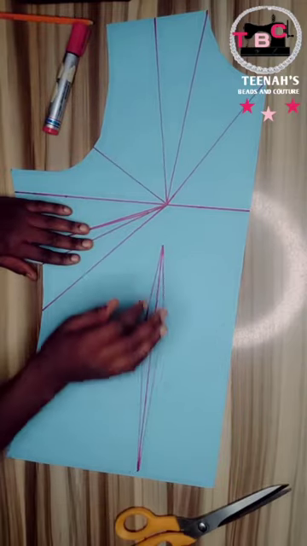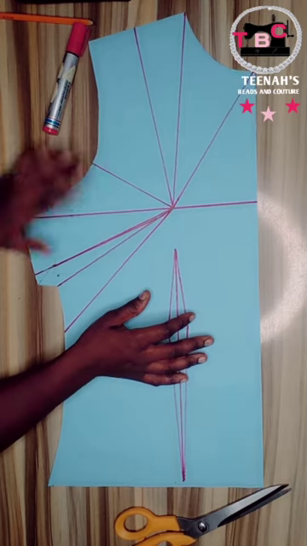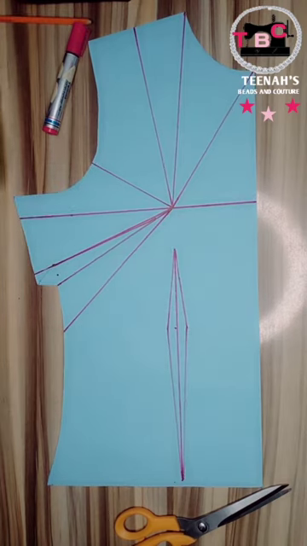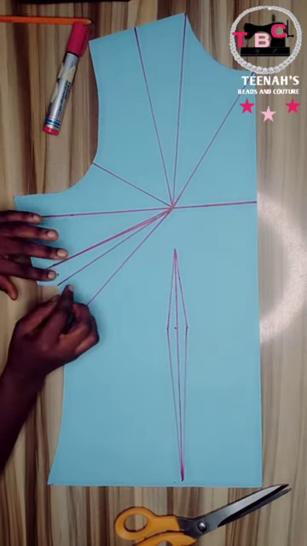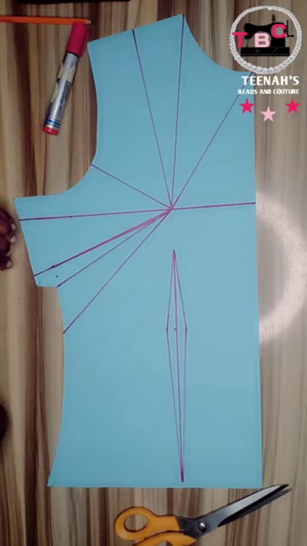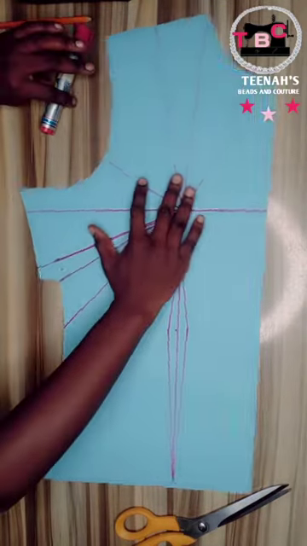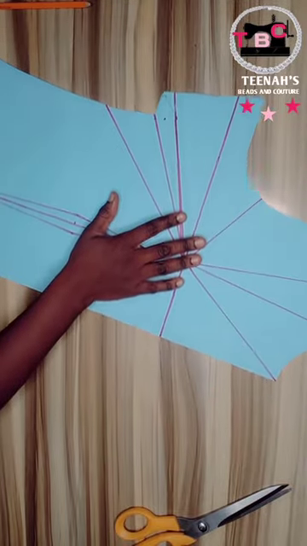I'm making use of a thick paper in order to help me pivot well. And so now I have cut out one of my dart legs. I'm going to go ahead to transfer my dart. So now I want to transfer my dart to my center front. So I'm going to go ahead to cut it through.